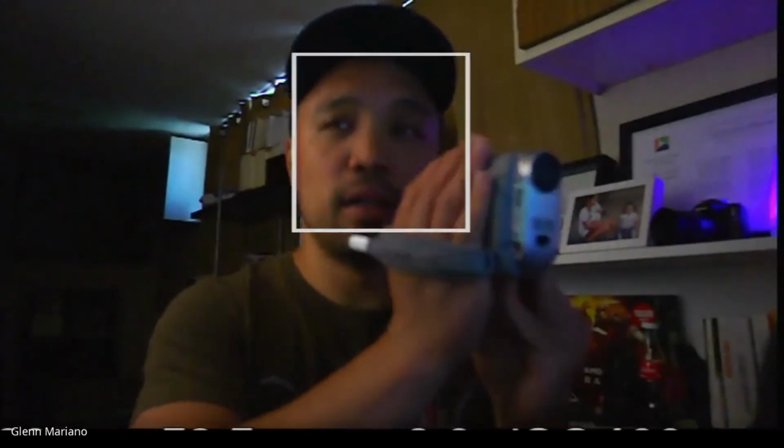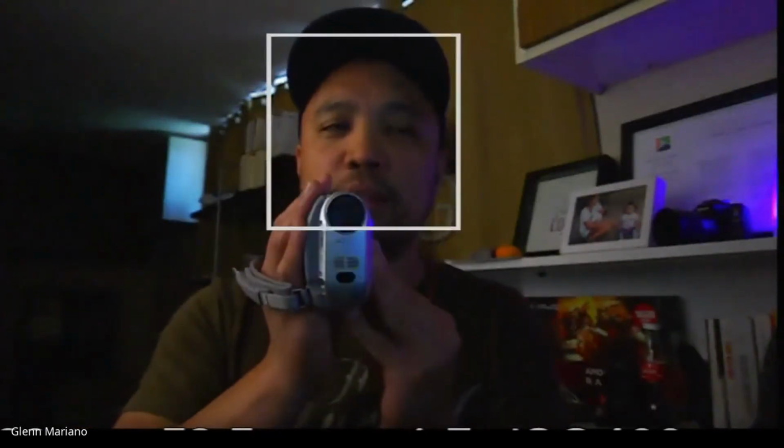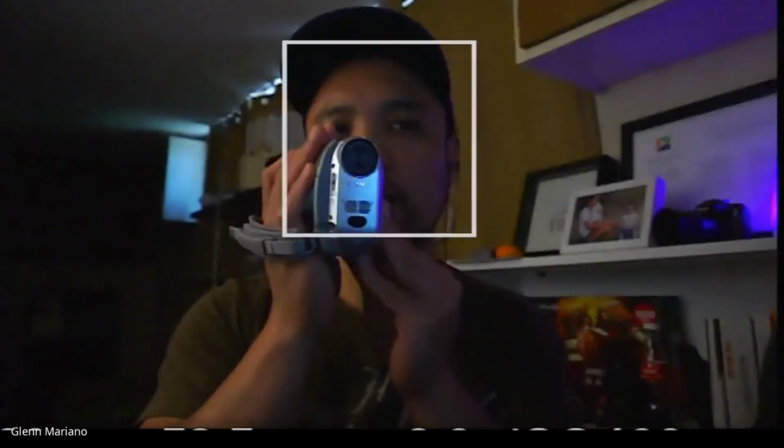I guess you couldn't see the panning, so I'll re-demonstrate. Panning is like this, left to right. Tilting is going up and down, like tilting your head up and down. Zooming is going in or out. Or you can zoom with the lens. If you have a lens that zooms, there are usually buttons on your camera that let you zoom in and out.